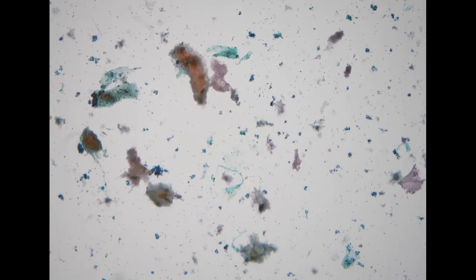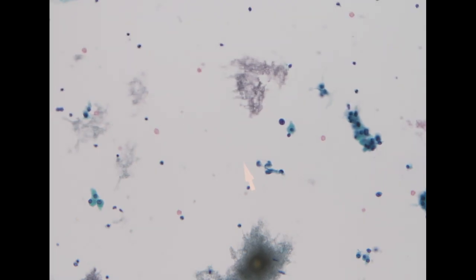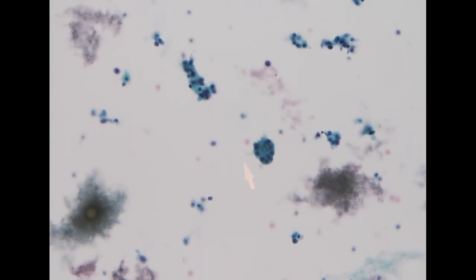On low power, you can see there is some background bleeding. So we see RBC, and there are small clusters of larger cells throughout the entire specimen. In the background, we didn't see much colloid.